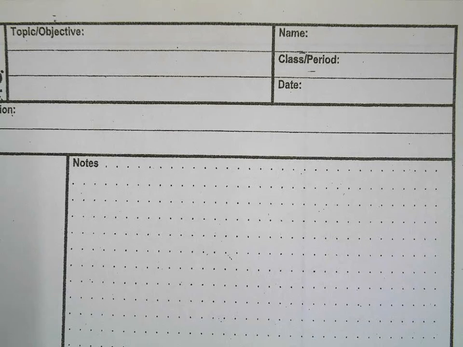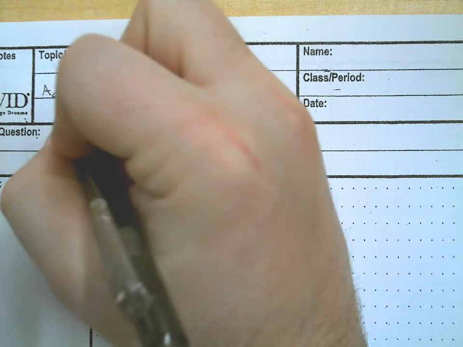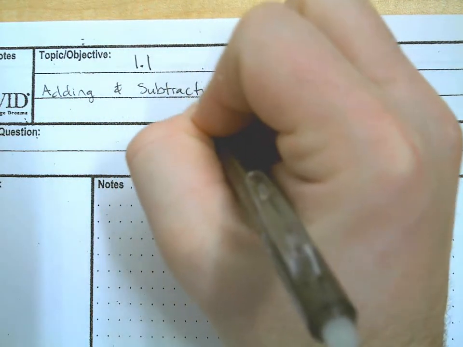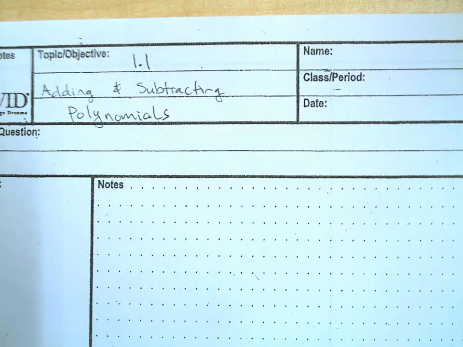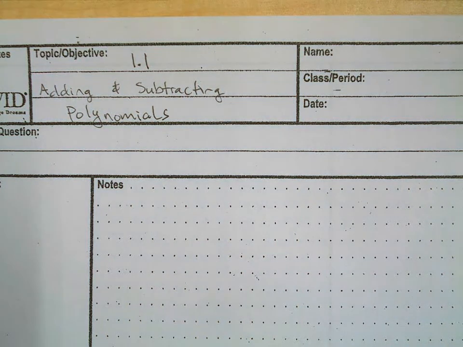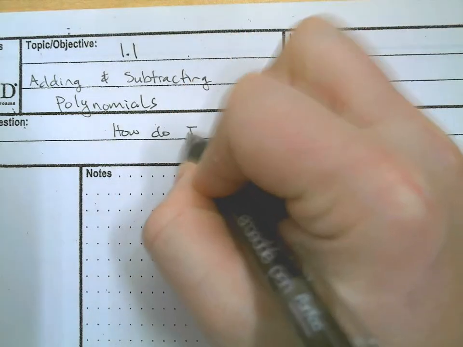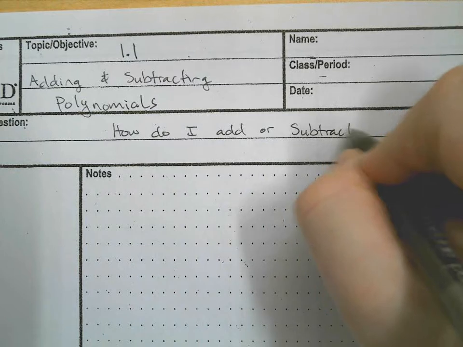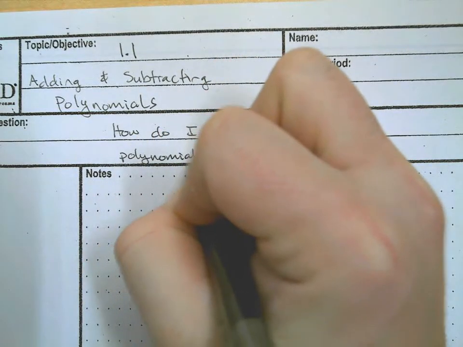In this video, we'll be looking at lesson 1.1, adding and subtracting polynomials. Our essential question is, how do I add or subtract polynomials?